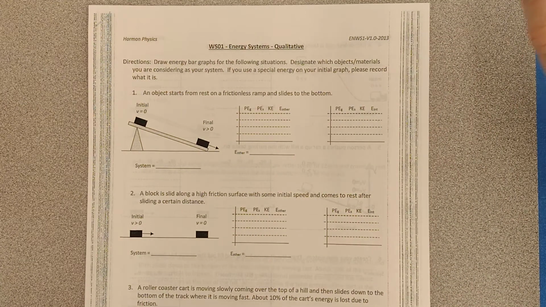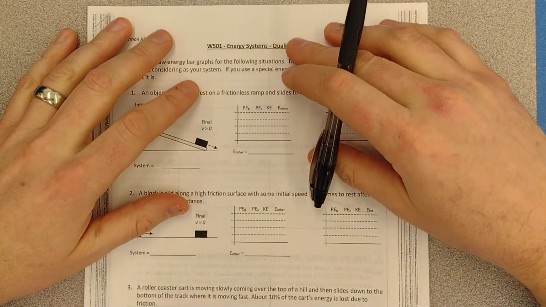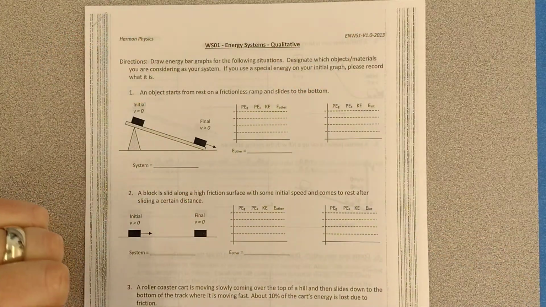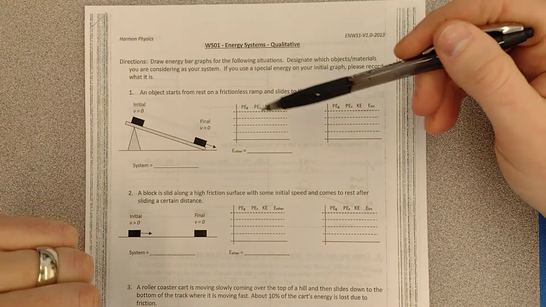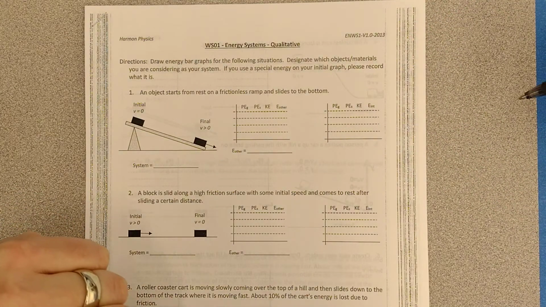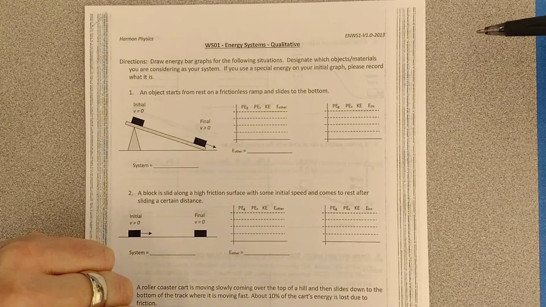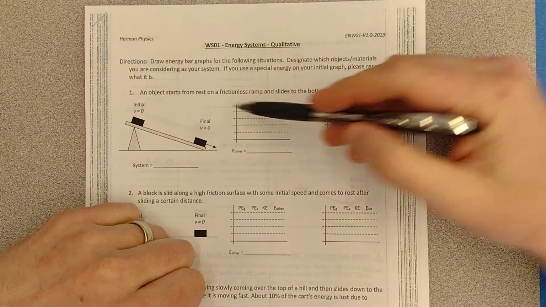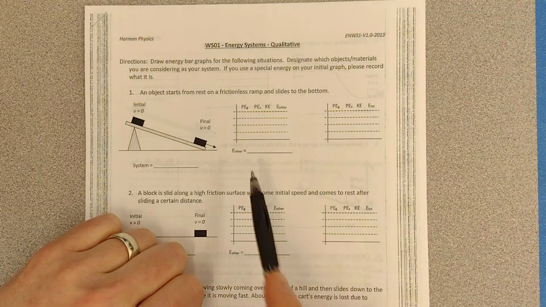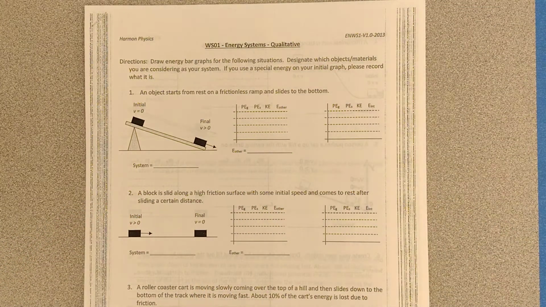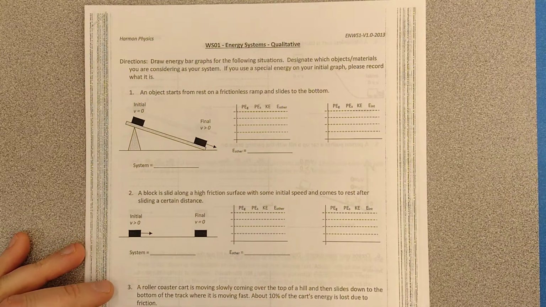All right, Physics H. I want to talk a little bit about these energy bar diagrams. So, in the simulation software, we saw these bar diagrams being generated by the software. Now, we need to talk a little bit about how we would generate these bars ourselves when these different energies exist.